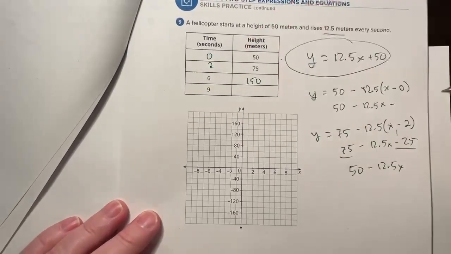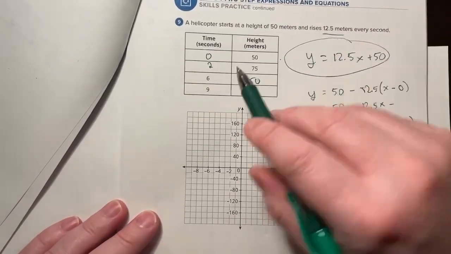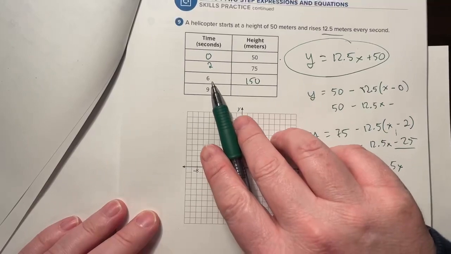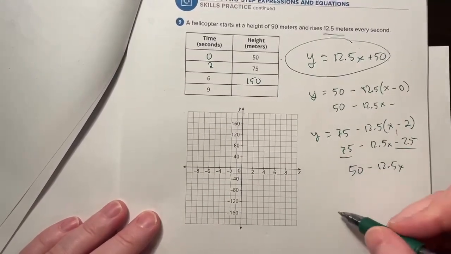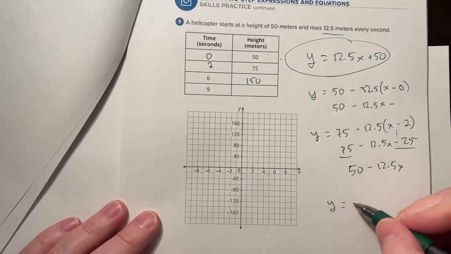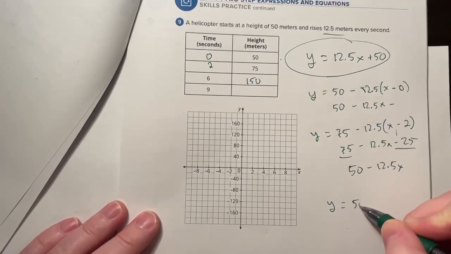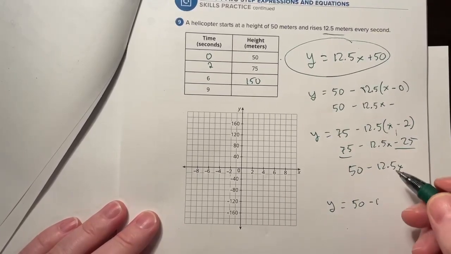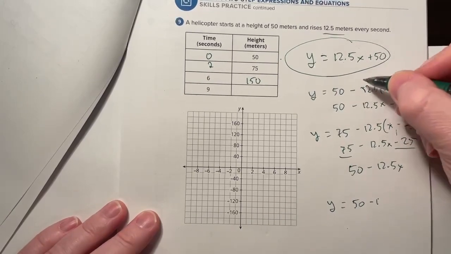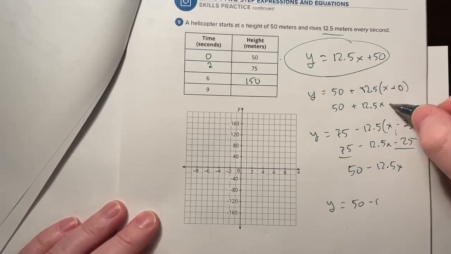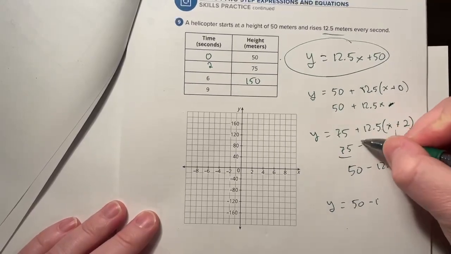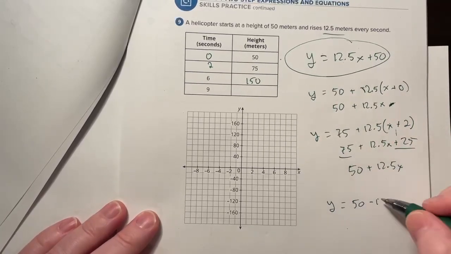Well, we still haven't gotten to 9. It's 12.5 meters for every second. So a second later, we can extend out our reasoning, or we can use our equation. So y is equal to 50 minus, oh, it's plus. All of these are pluses. My apologies. Plus, because it's rising, not descending.